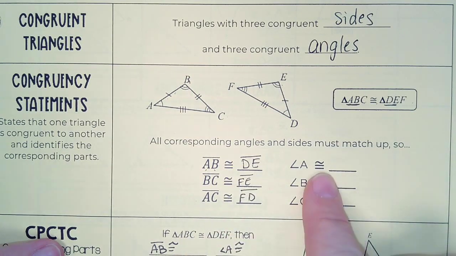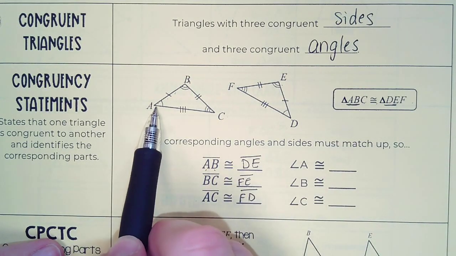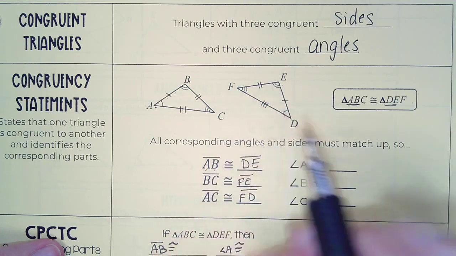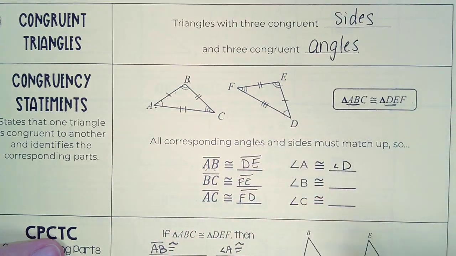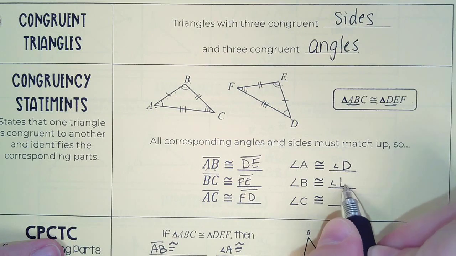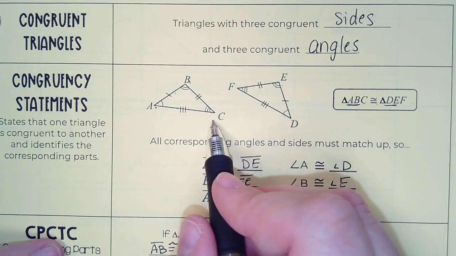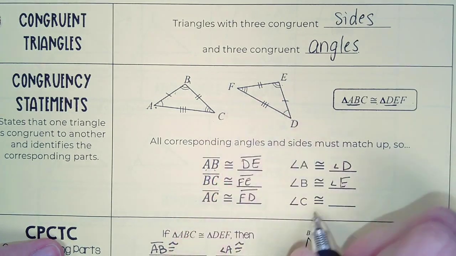I can also say their angles are congruent. So angle A is congruent to angle, find the one with 1 mark, D. Angle B and E are congruent. And angle C and F.